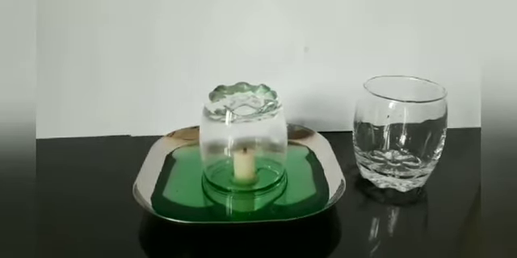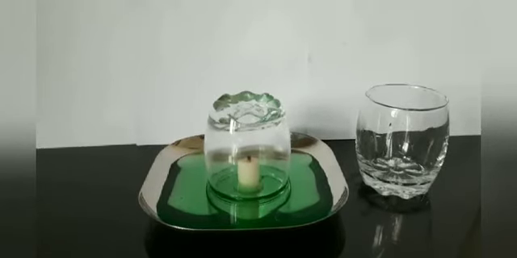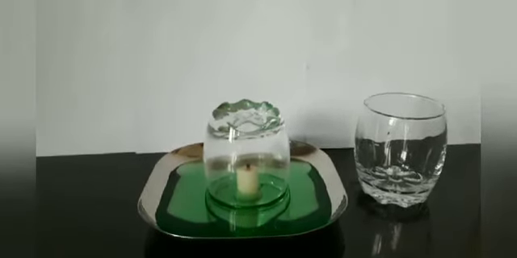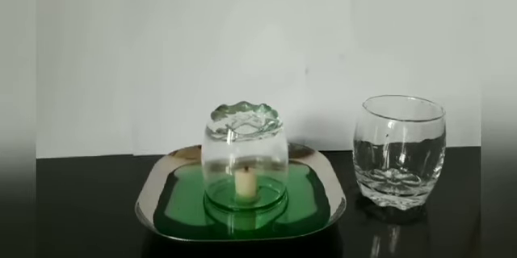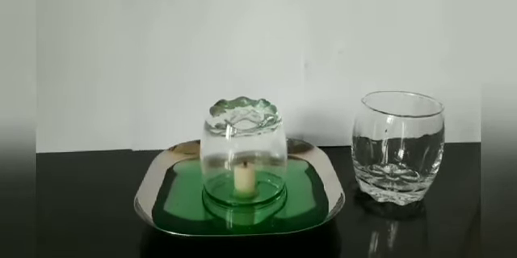As it gets used up, water rises in the tumbler. When that constituent is finished, the candle goes out and the water level too stops rising. From this experiment, we learned that one of the constituents helps burning and that constituent is oxygen.